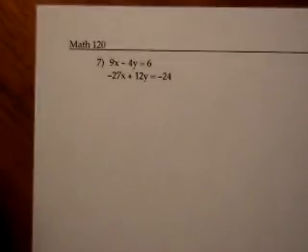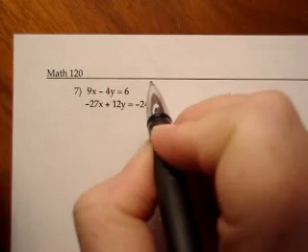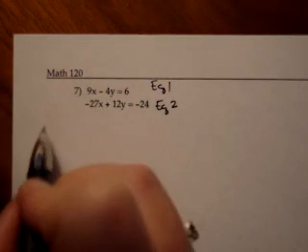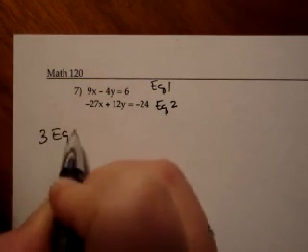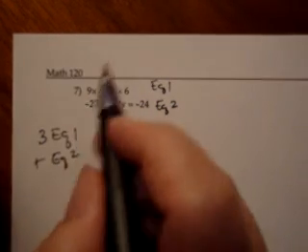Let's see if you can see number 7 first. Okay, same thing. Solve using the method of your choice. So this one, everything's lined up, so to me it looks like it would be very easy to use the elimination method. Remember, let's name them equation 1 and equation 2. I'm going to multiply equation 1 times 3, then add equation 2. And that will eliminate the x's, won't it?